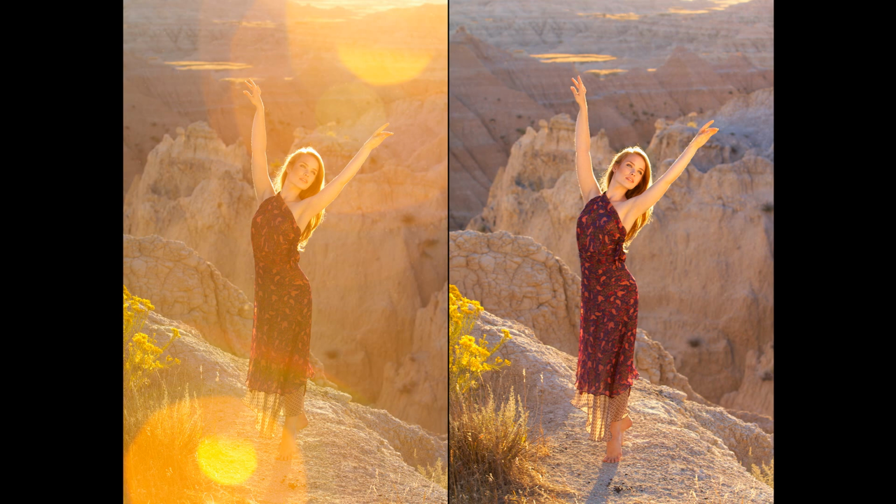Now the image on the right, I blocked the flare by just blocking the sunlight hitting the front of my lens. So this way it gives the client a choice as to which they prefer.